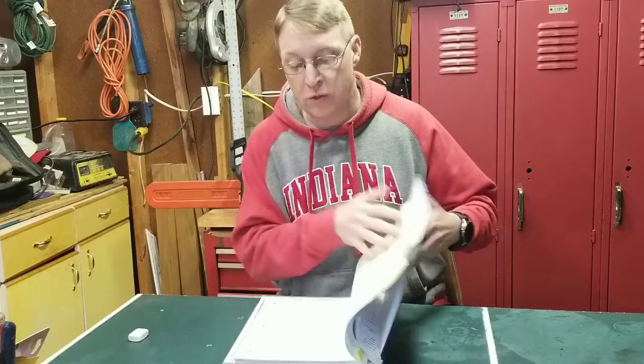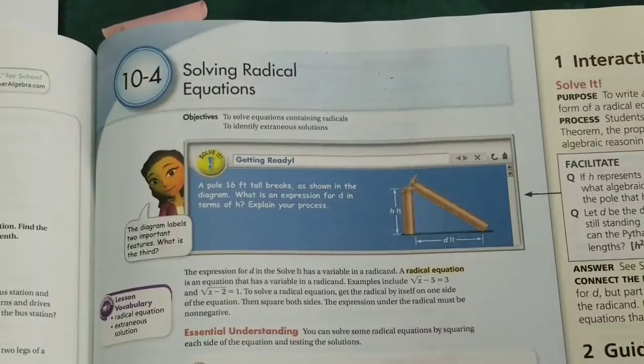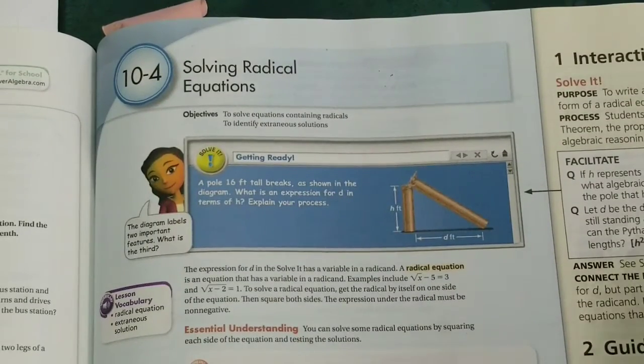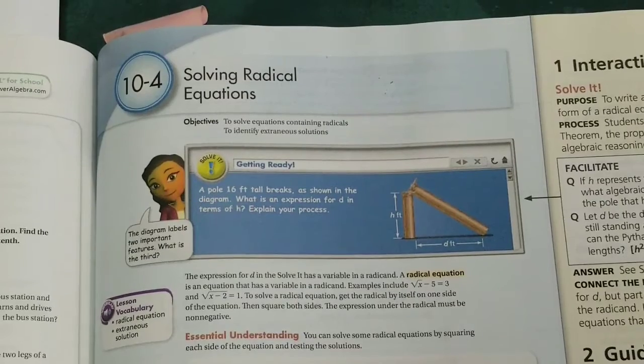So tonight again, we're going to do section 10.4, which is radical equations. If you like solving equations, I think you guys are really going to pick up on this pretty well. The idea basically is to do the opposite of a radical. The opposite of a radical, or taking the square root of something, is squaring it. Okay? All right, folks. So we are in section 10.4, solving radical equations.